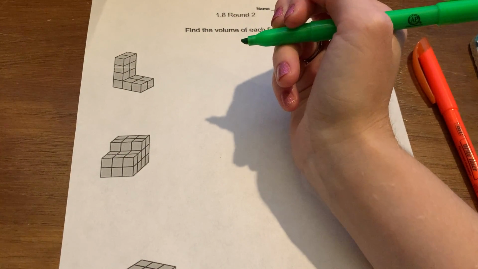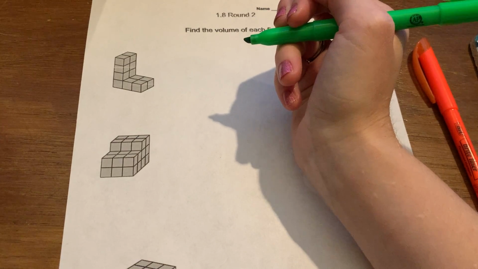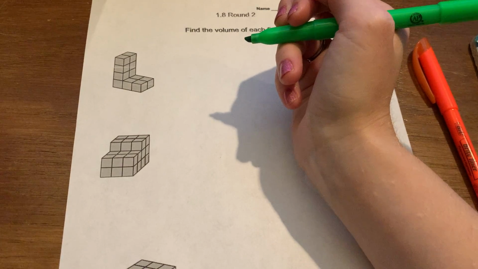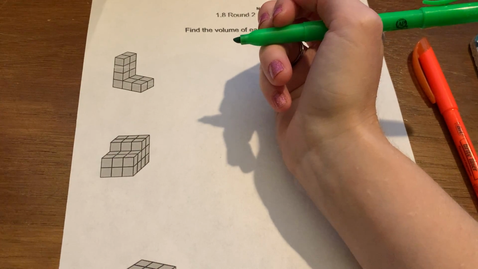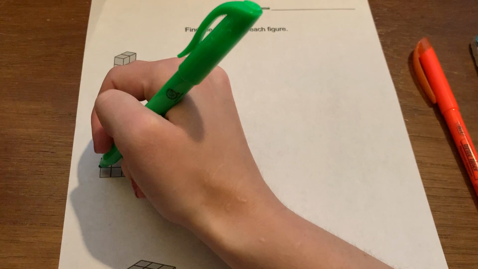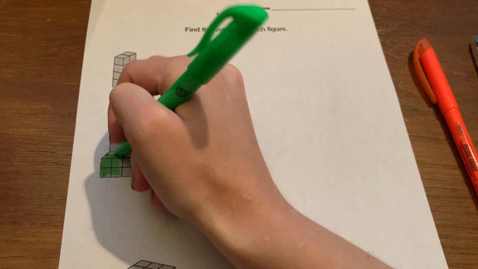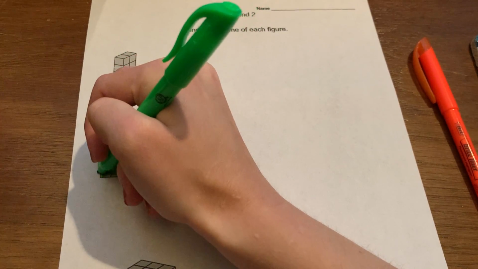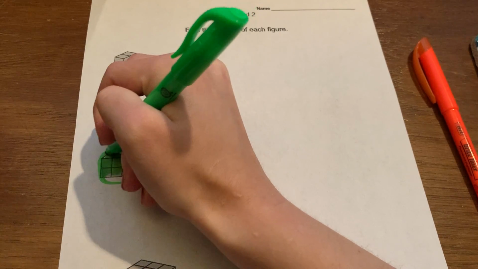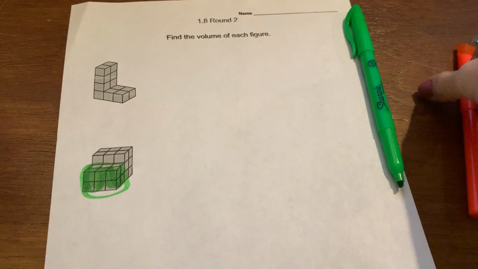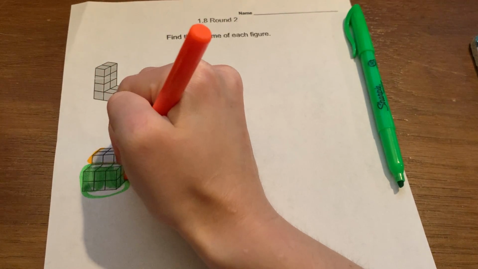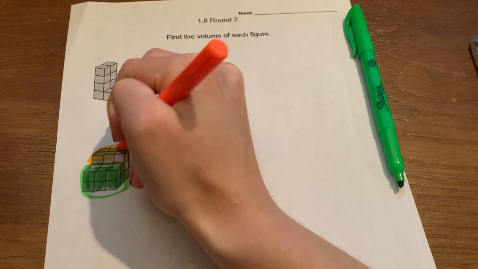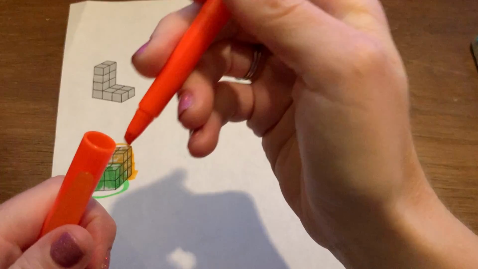And the first step that we need to do is break it into two prisms that are easy to solve. So I'm gonna use two different colors, and you might want to do that too. So I'm gonna break it into this. So here, I've got one prism here, and then I have another prism here. Okay, so I've got two prisms here.